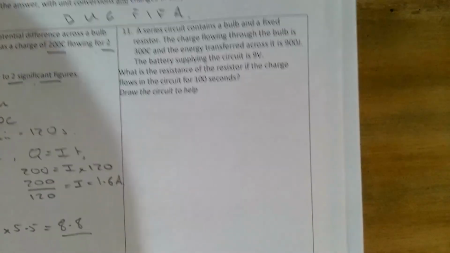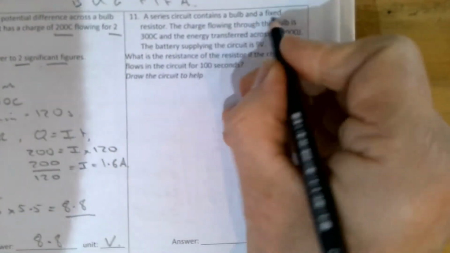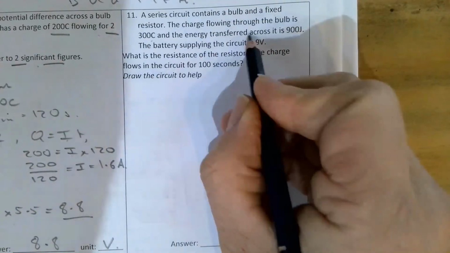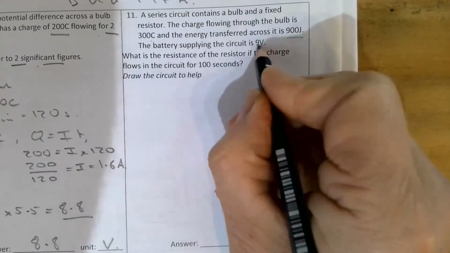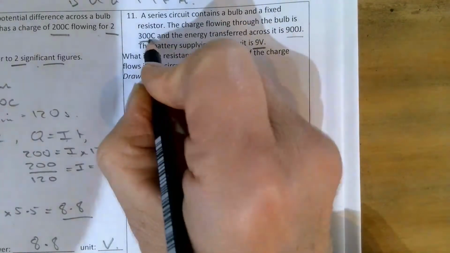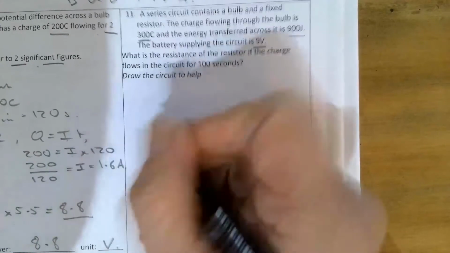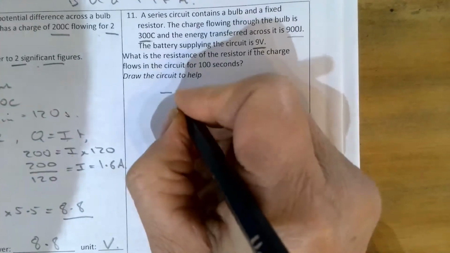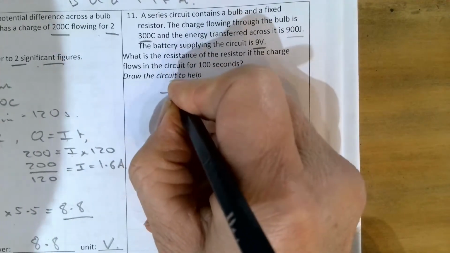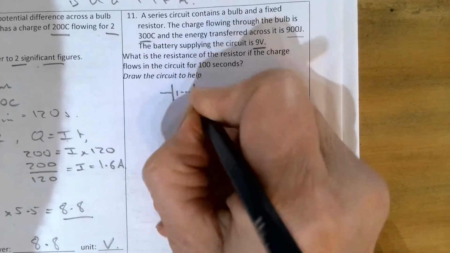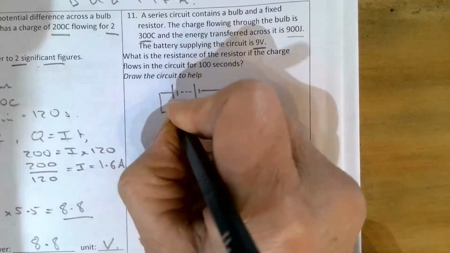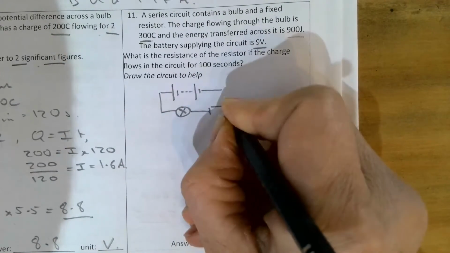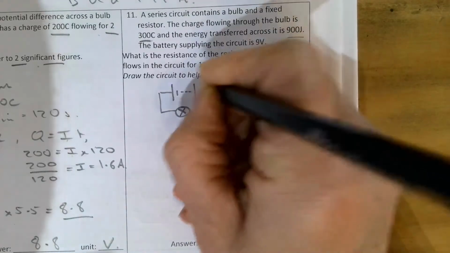Right, number 11. The series circuit contains a bulb and a fixed resistor. So the charge flowing through the bulb is 300 coulombs and the energy transferred across it is 900 joules, and the battery supply in the circuit is 9 volts. So I've got a series circuit containing a bulb and a fixed resistor. So there's my battery, 9 volts, and I've got a filament bulb and a fixed value resistor.